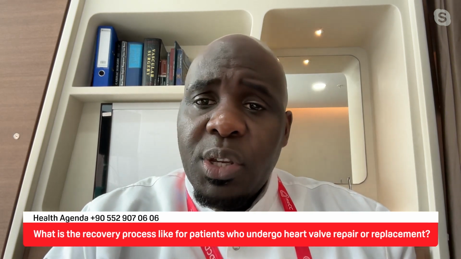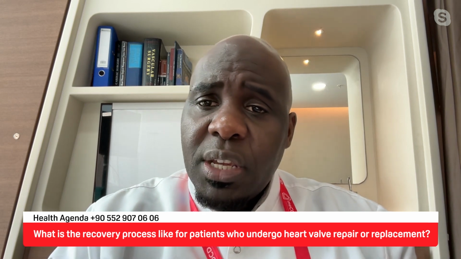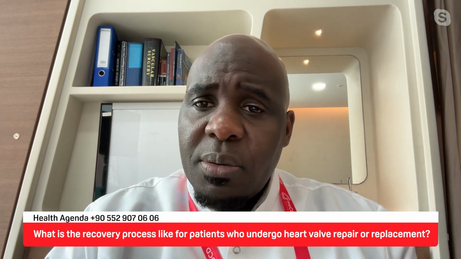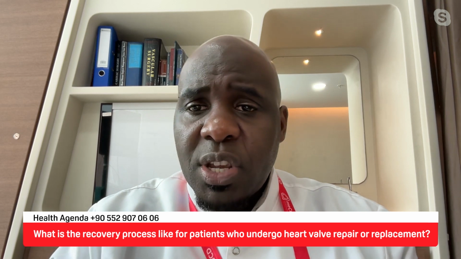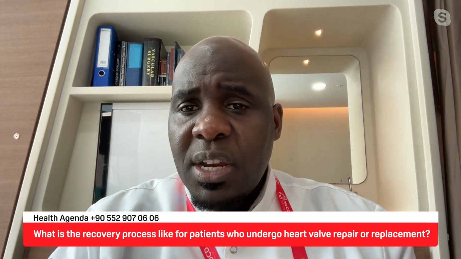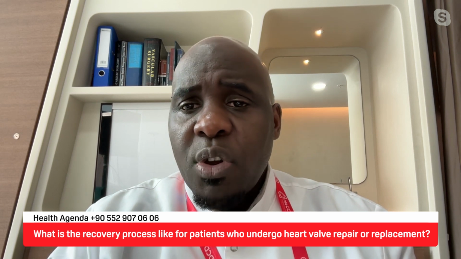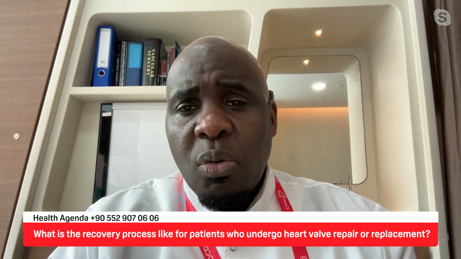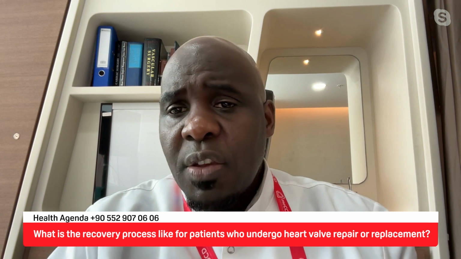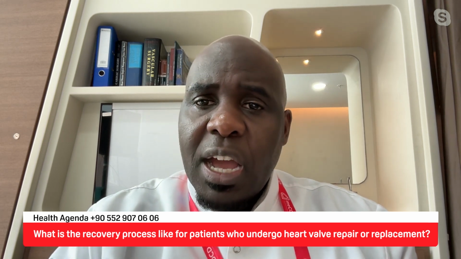The recovery period of those patients who undergo heart valve surgery depends on the type of surgery they have undergone. Patients who undergo minimally invasive cardiac surgery tend to have a very quick recovery of almost 5 to 7 days, and they get back to their normal daily activities.